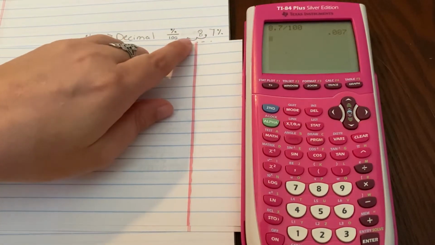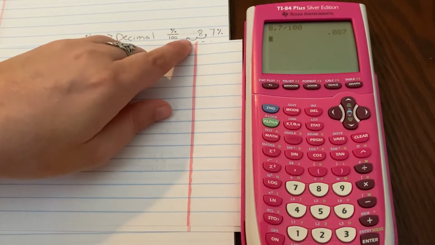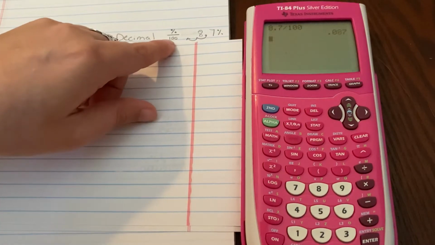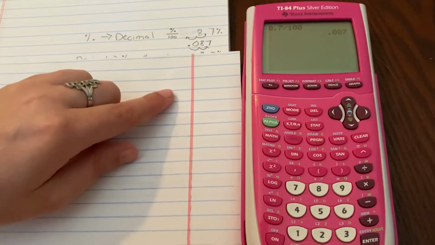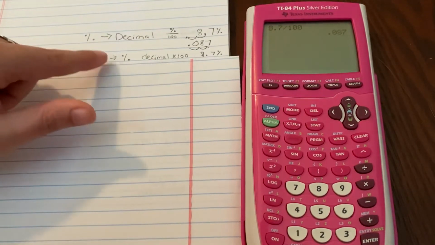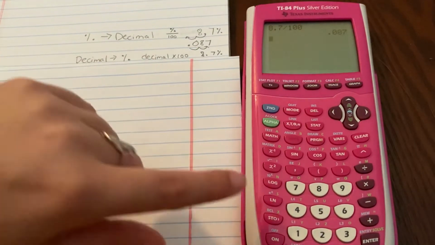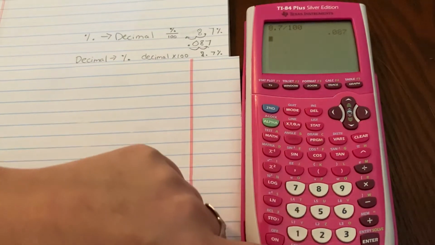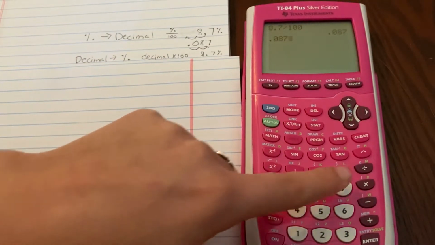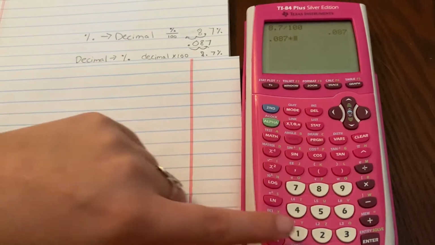So a little trick that we use is moving the decimal 2 places to the left rather than dividing each one by 100. Now, if we want to go in the opposite direction and do a decimal to a percent, we take our decimal, 0.087, and we multiply it by 100.